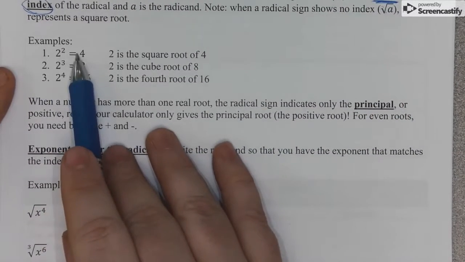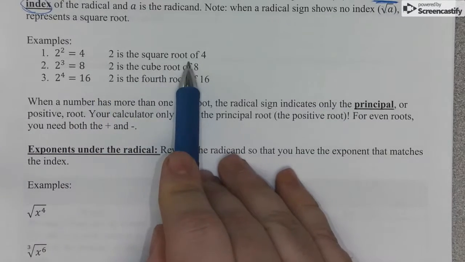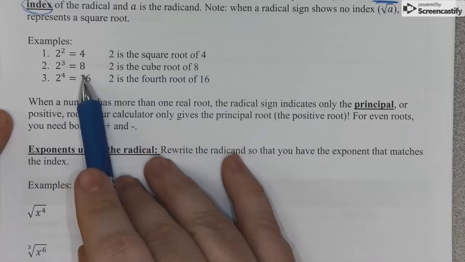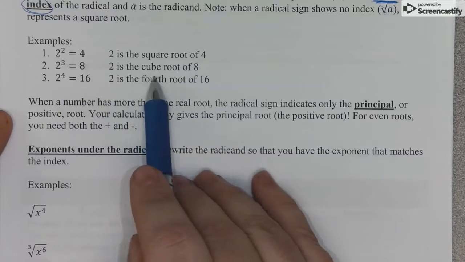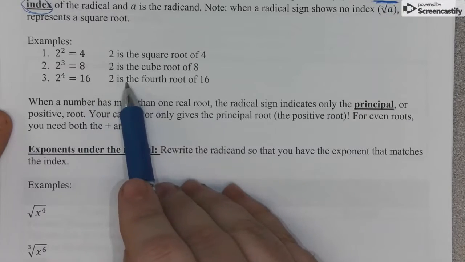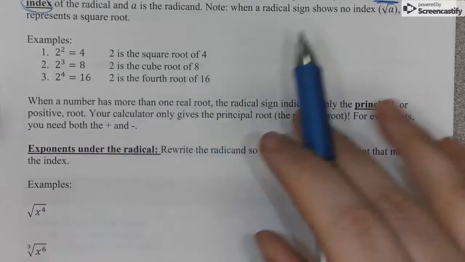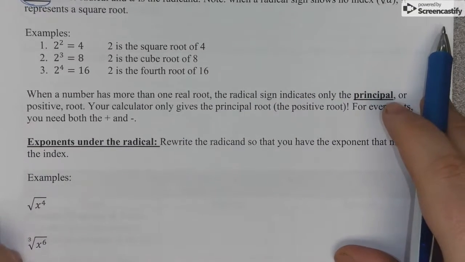2 squared is 4, so 2 is the square root of 4, because 2 squared is 4. 2 cubed is 8, because 2 is the cube root of 8. 2 to the 4th is 16, so 2 is the 4th root of 16. And we could keep on going on this list forever if we wanted to.